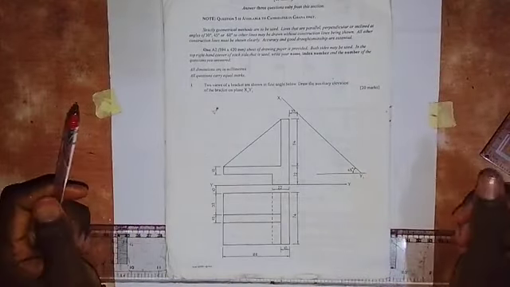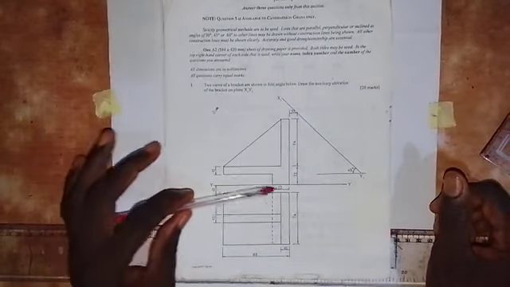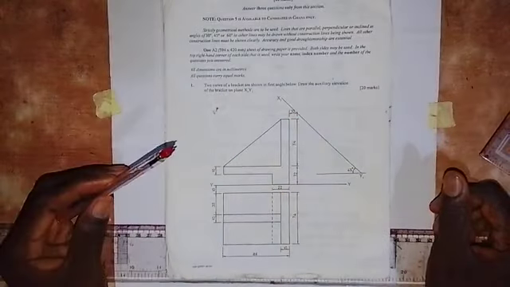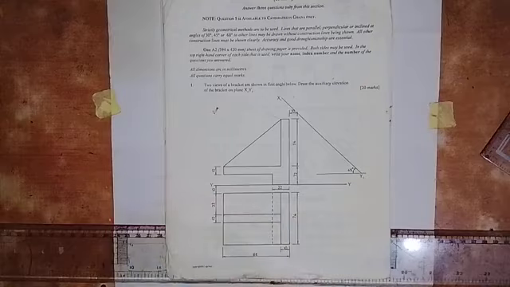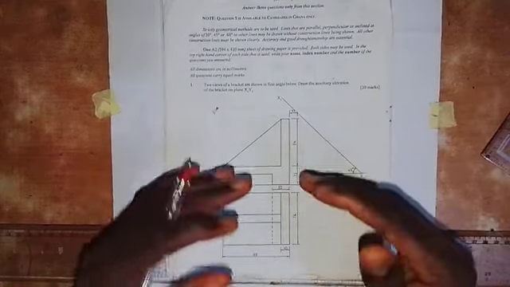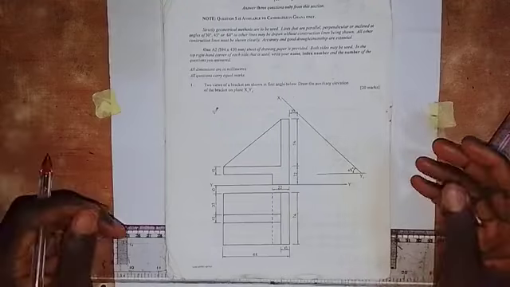Here are the orthographic views. Here we have this as the front elevation and we have this as the plan. And then the plane x1, y1 is shown to us here. So you can see the dimensions as we have it on the drawing. What we have to do first is to replicate what you see here, redraw it making use of the given dimensions.